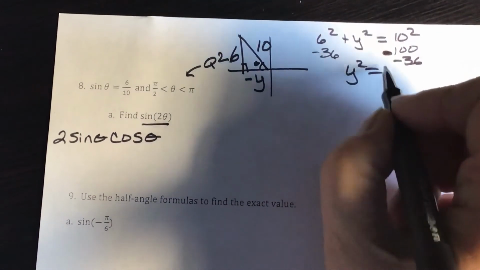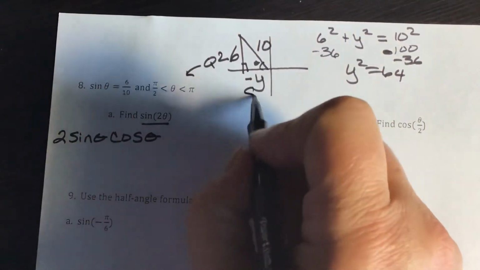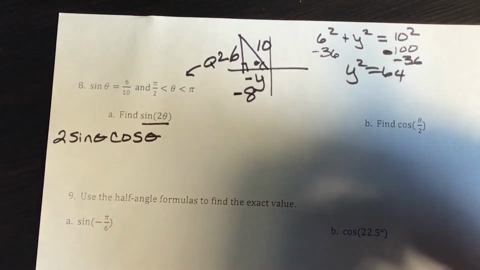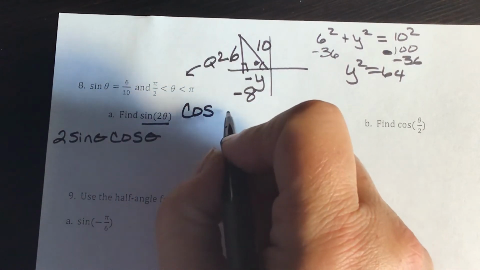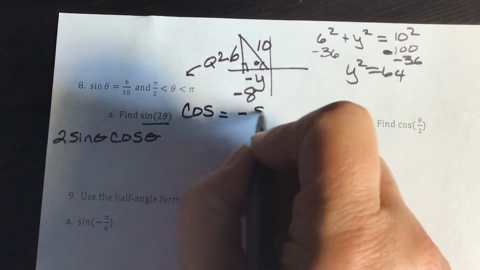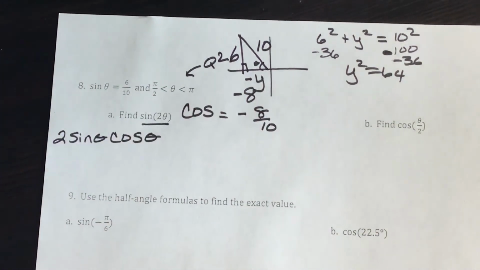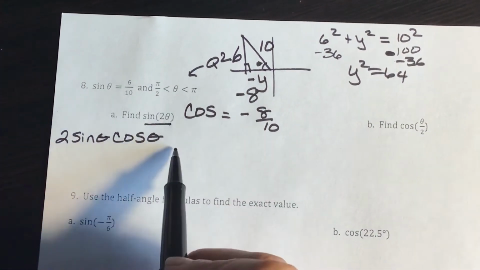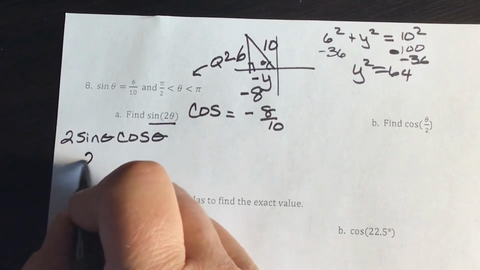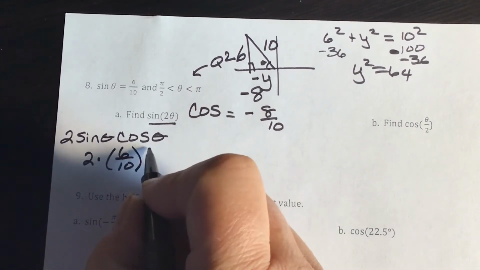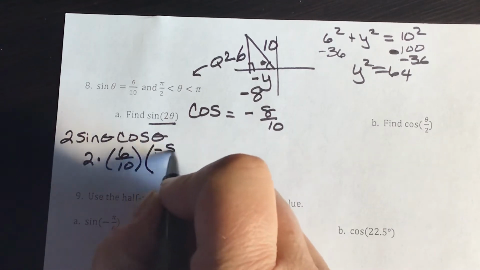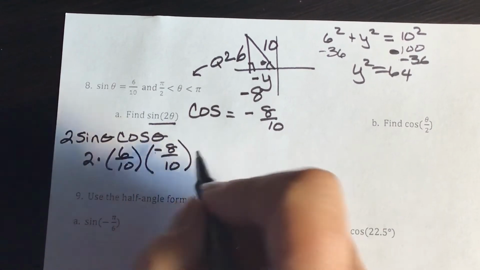So y squared is 64. So this is 8. So this is negative 8. And cosine is going to be negative 8 over 10. So now if I plug those values in here, I have 2 times sine, which is 6 over 10, and cosine is negative 8 over 10.